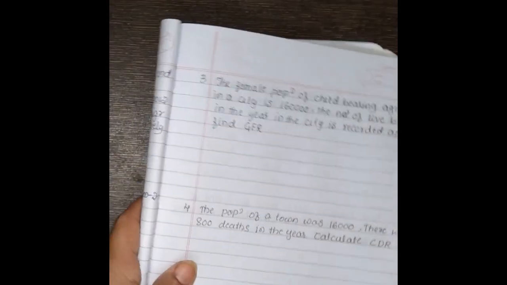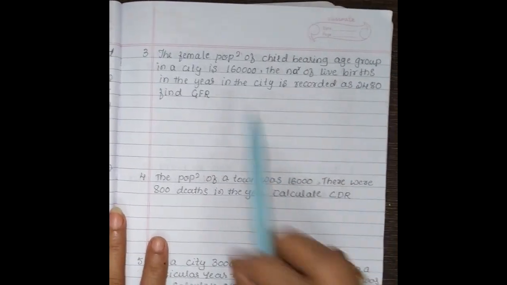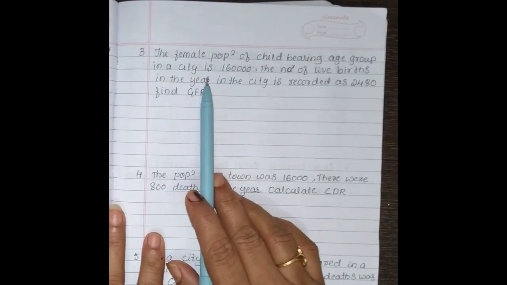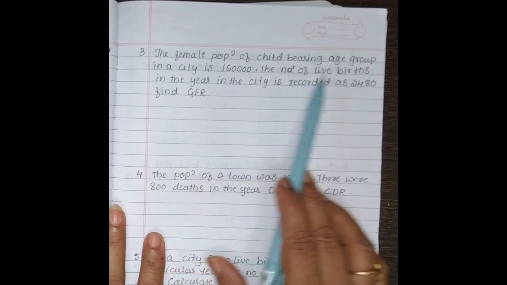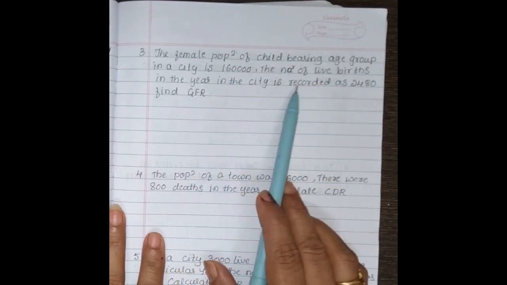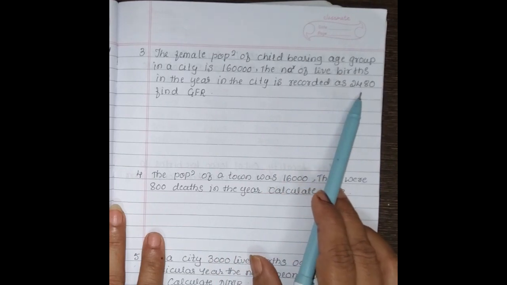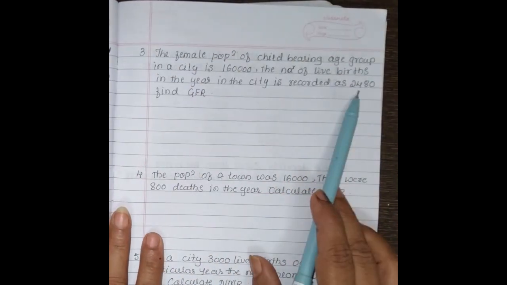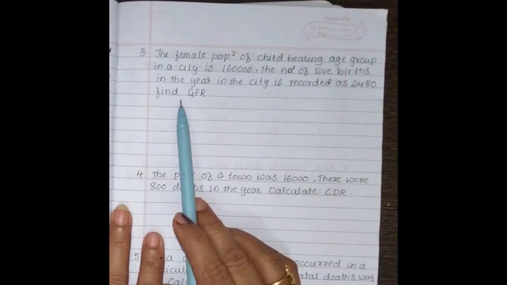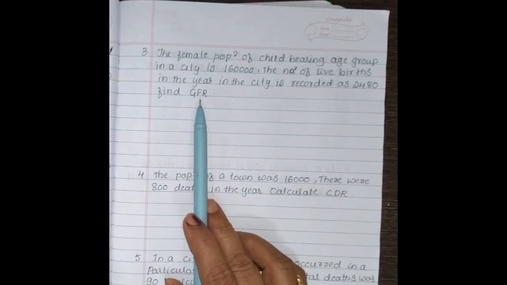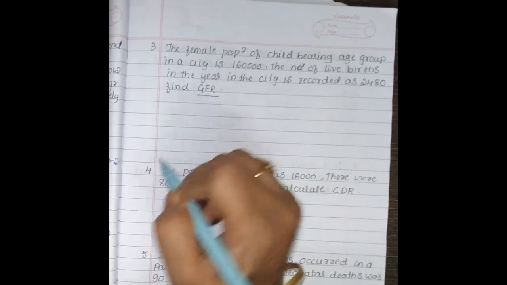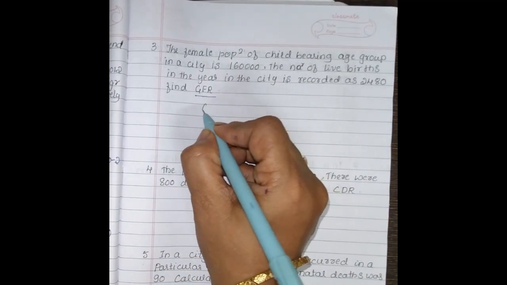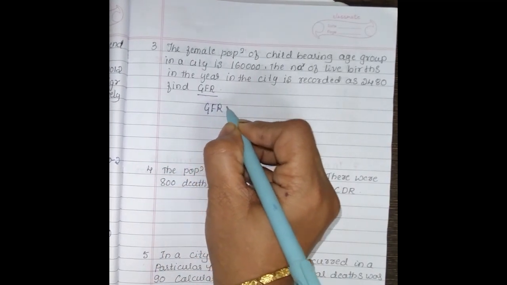In the third question, the female population of a childbearing age group in a city is 1,60,000. The number of live births in the year in the city is recorded as 2,480. Find GFR. Then you have to be careful. What is the question? It is GFR. GFR is equal to the formula.